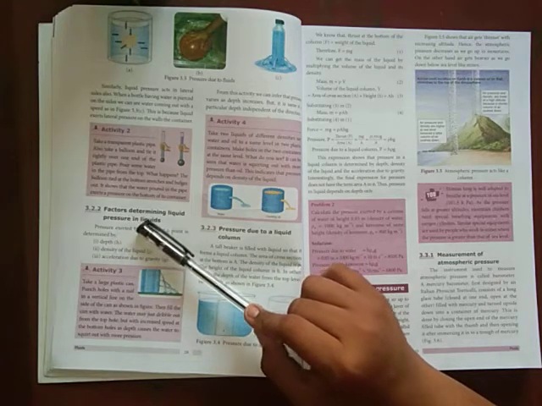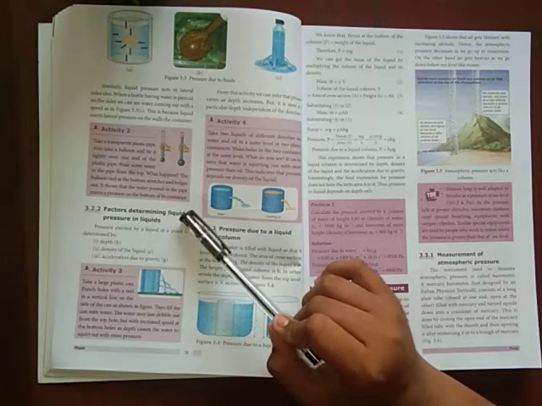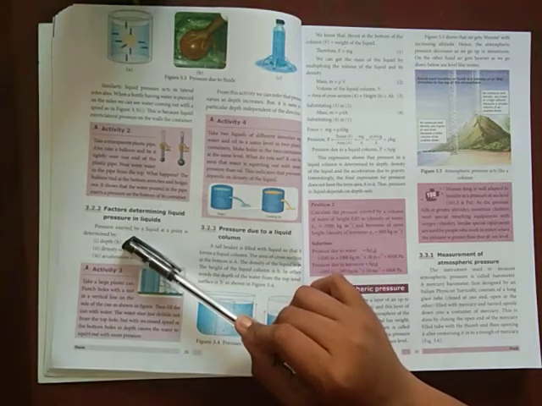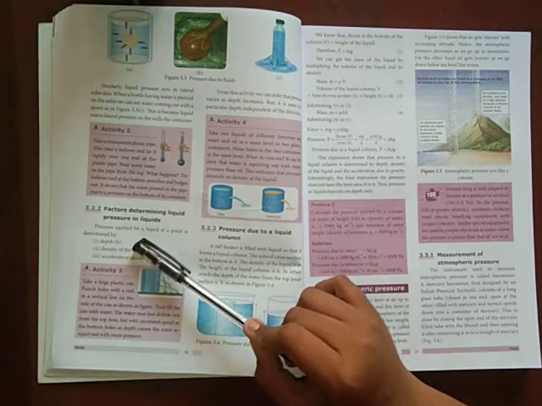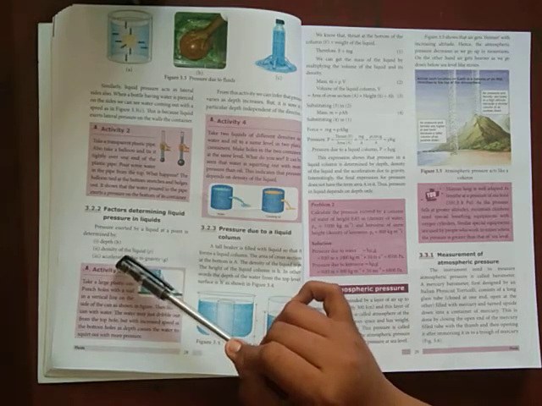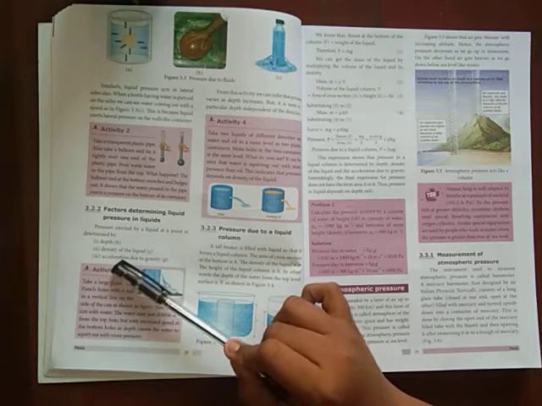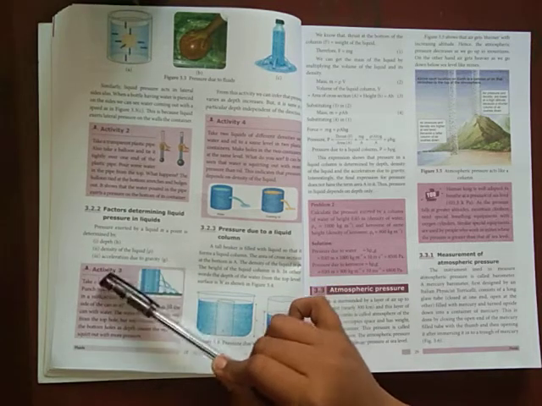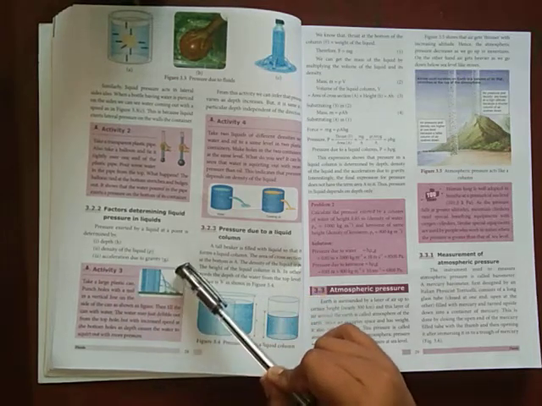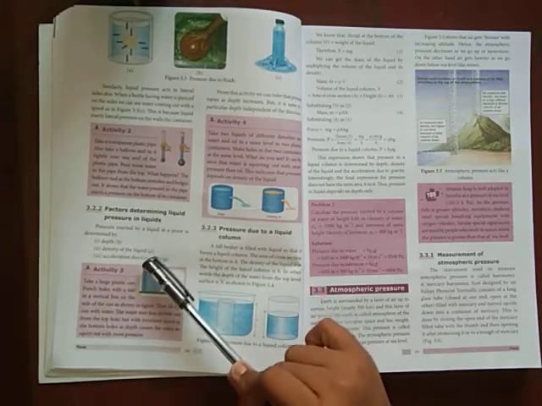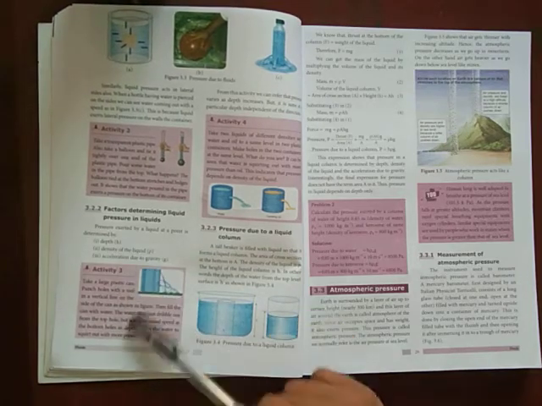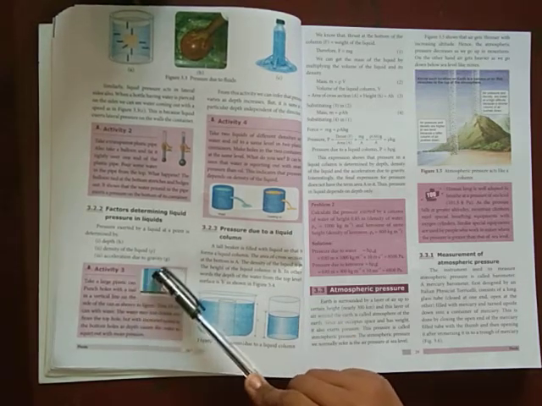Factors determining liquid pressure. Pressure exerted by a liquid at a point is determined by depth h, density of the liquid ρ, and acceleration due to gravity g. Density of the liquid is ρ, depth is h, and acceleration due to gravity is g.